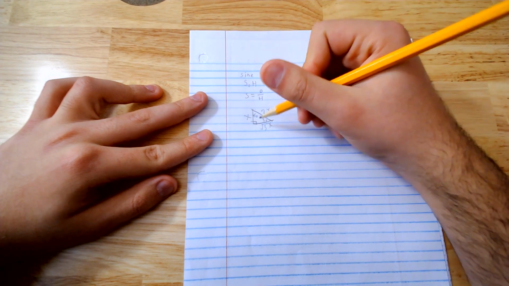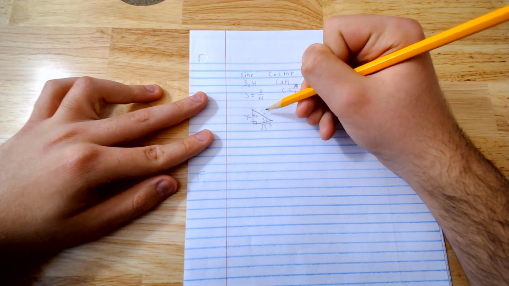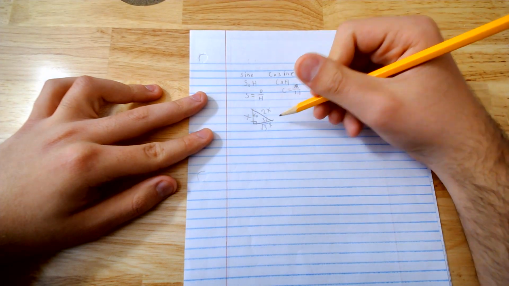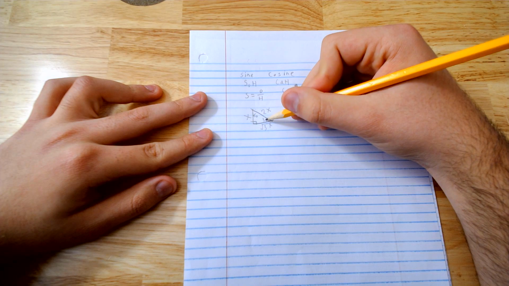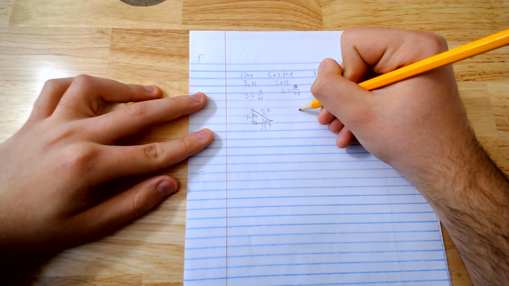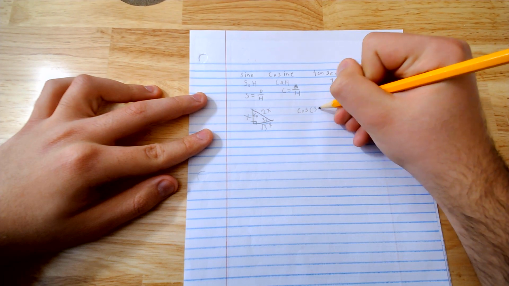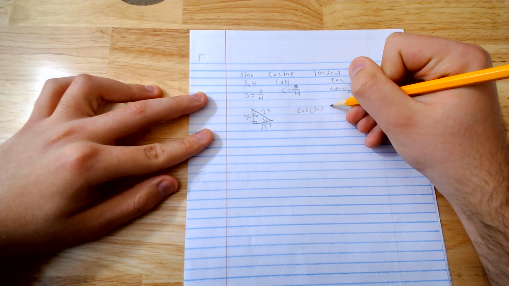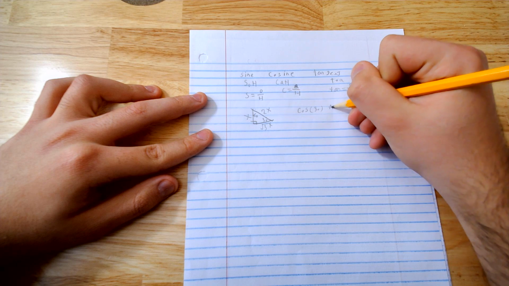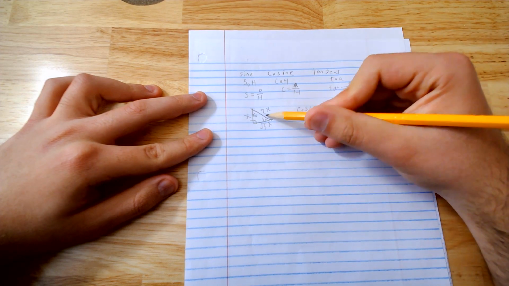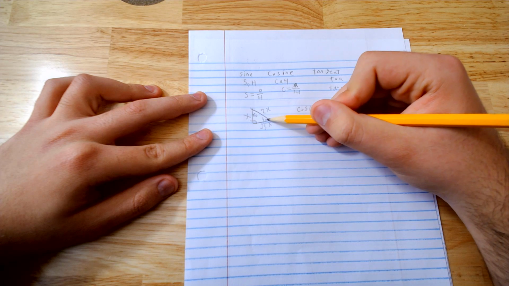So normally some of these are given, and then you have to find the missing length. In this case, let's just find the cosine of 30. Cosine of 30 would be adjacent over hypotenuse, and this is adjacent to this angle.